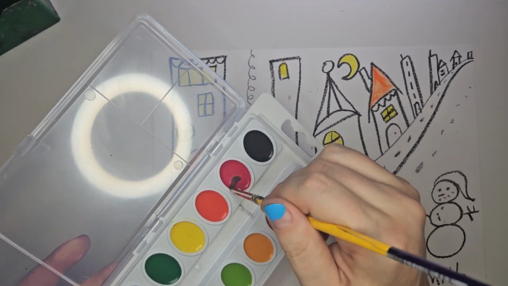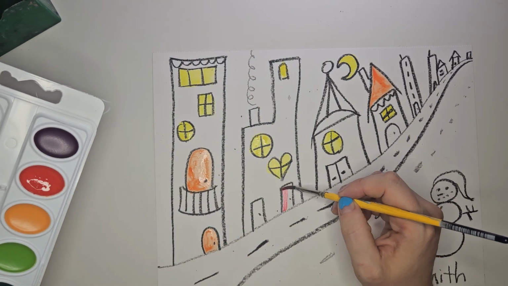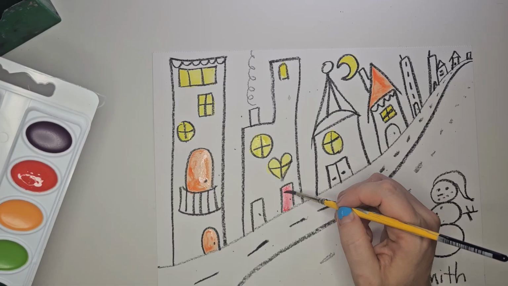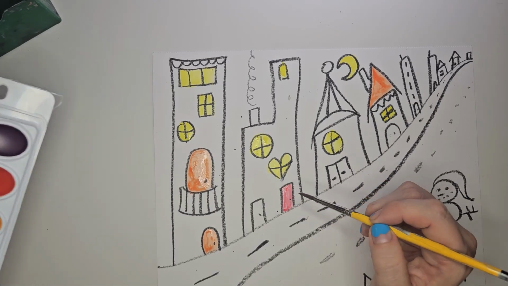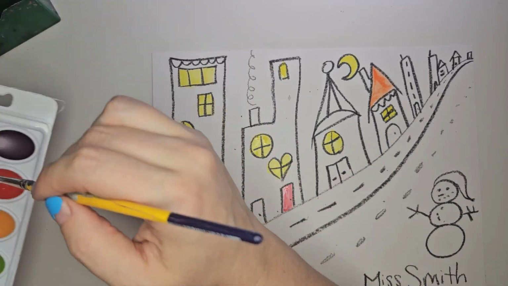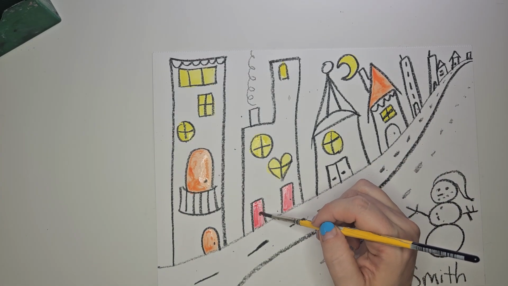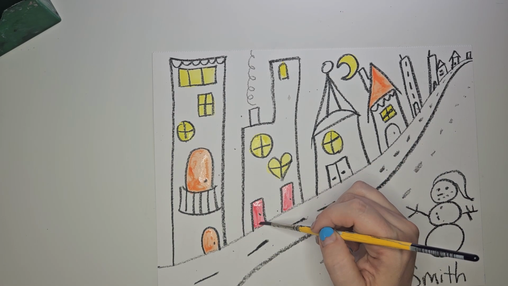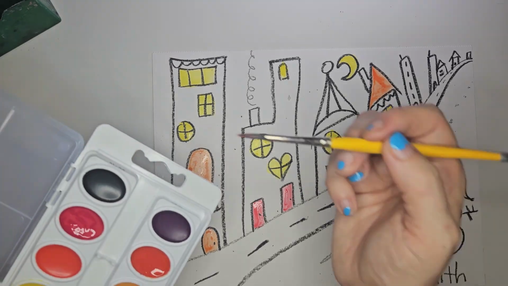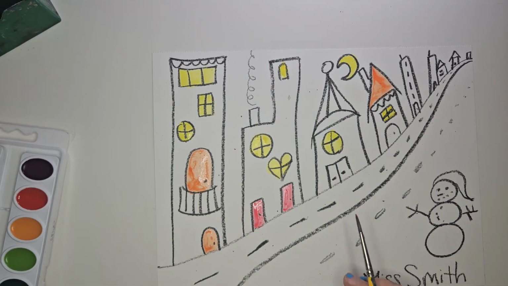And you're just going to continue just like this, painting all your details. I recommend using a small paintbrush for small things. It also helps us to slow down and paint slowly, intentionally. I recommend like a size 2 paintbrush, or like a size 4 would work.